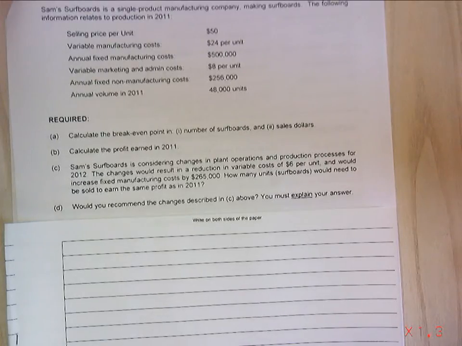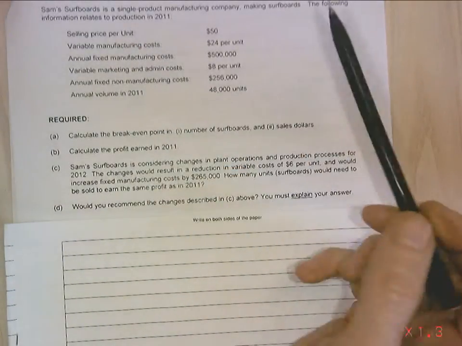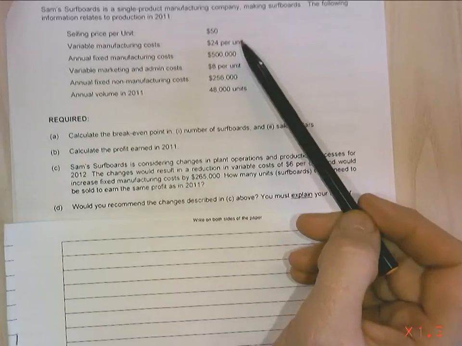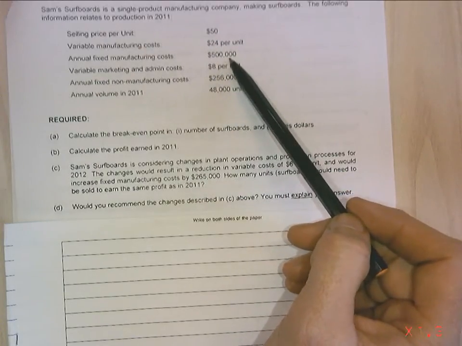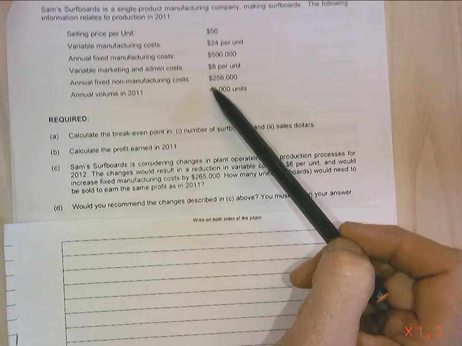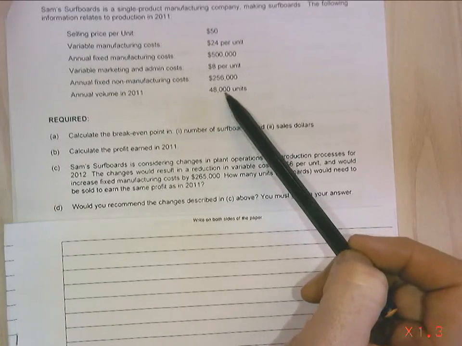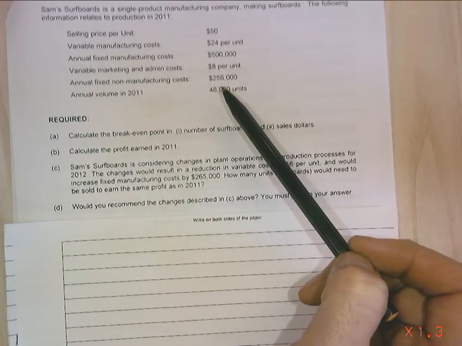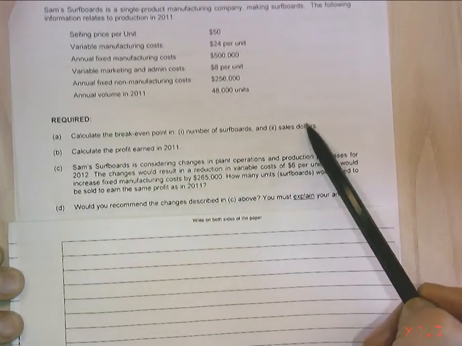Sam Surfboard is a single product manufacturing company making surfboards. The following information relates to production in 2011. Selling price 50, variable manufacturing costs of 24, fixed manufacturing costs of 500, variable manufacturing and admin, some fixed non-manufacturing costs, and our volume is 48,000 units. Calculate the break-even point in number of surfboards and sales dollars.